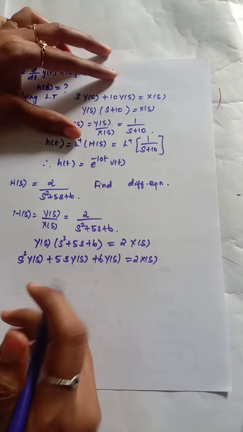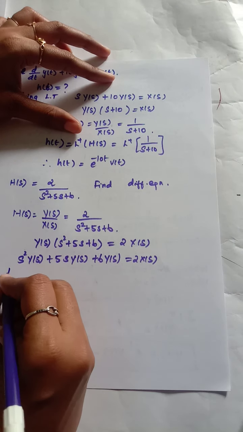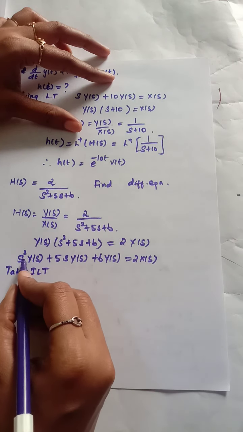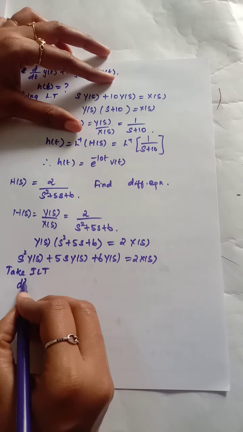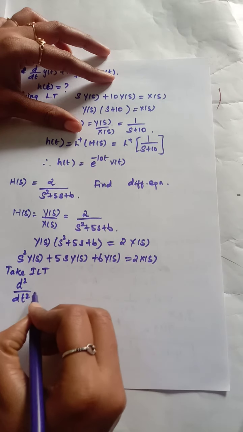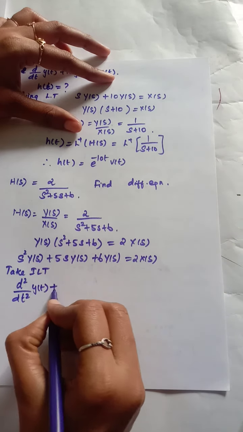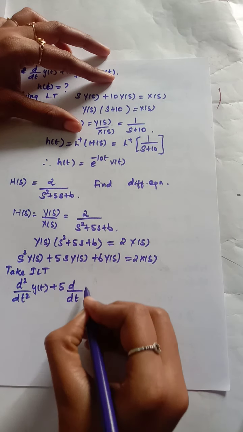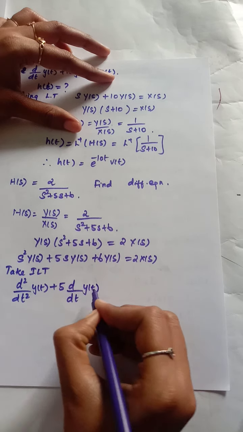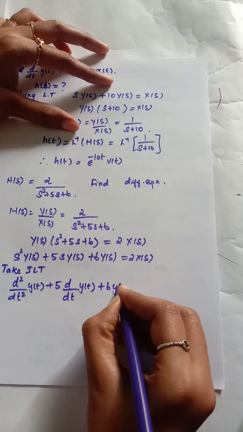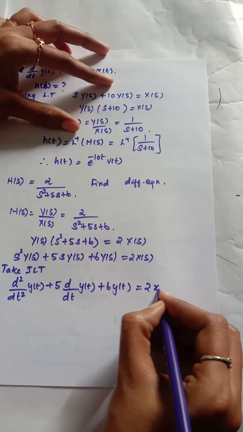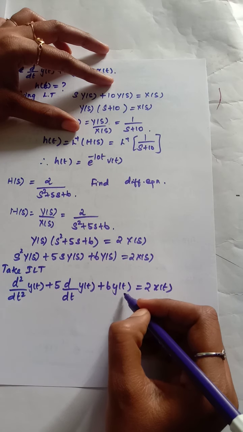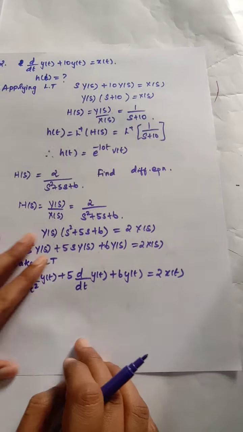Now, if you want to write down the differential equation, we need to take the inverse Laplace transform. If you have s squared Y(s), it means we differentiate the signal twice, plus 5 into d by dt, if you have s alone, you differentiate once, plus 6 y of t, which is equal to 2 x of t. The inverse Laplace transform of X(s) is x of t, and of Y(s) is y of t. So it is very simple.